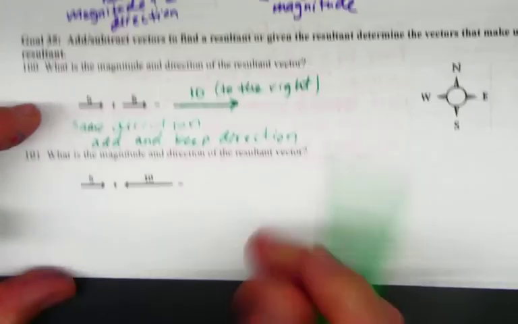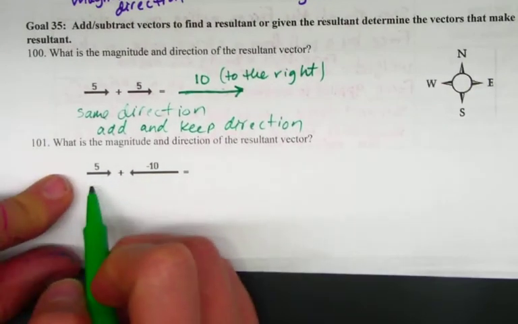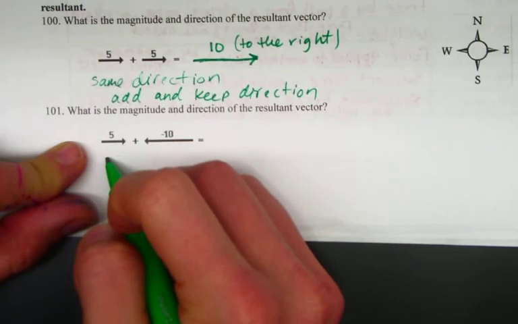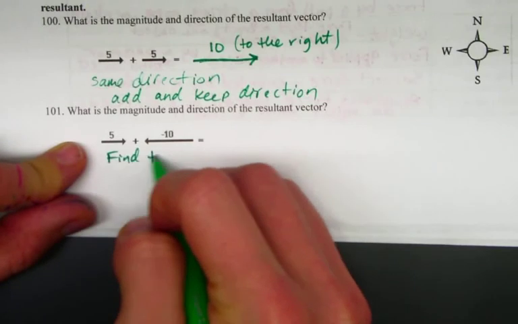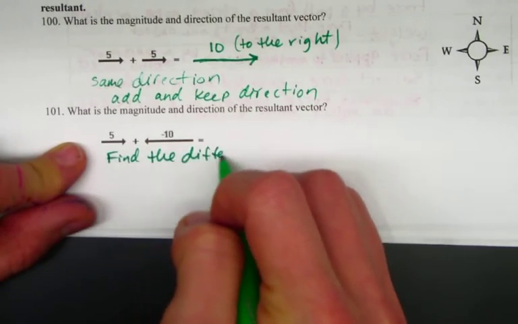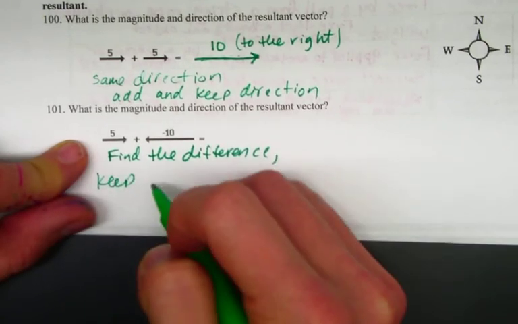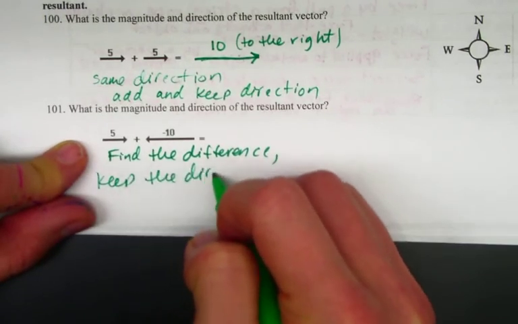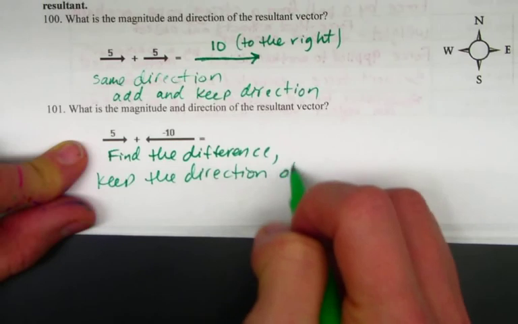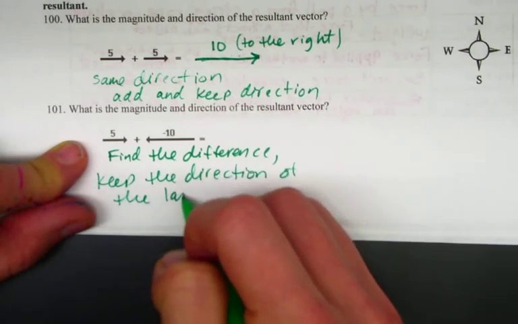What is the magnitude and direction of the resultant vector here? So here we find the difference and we keep the direction of the larger vector.